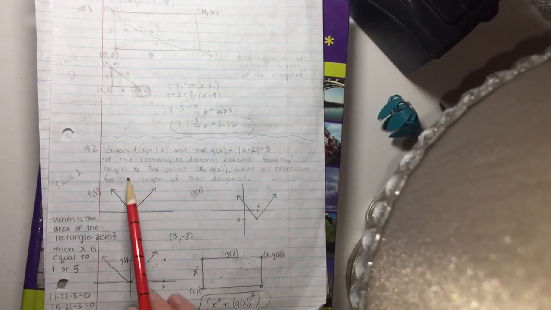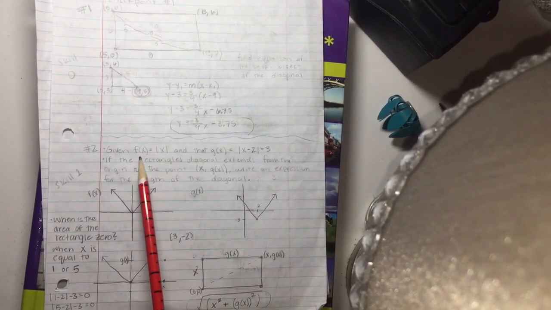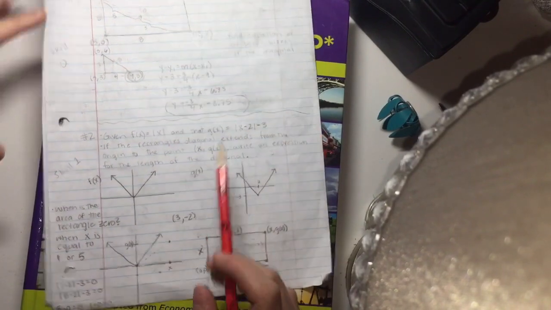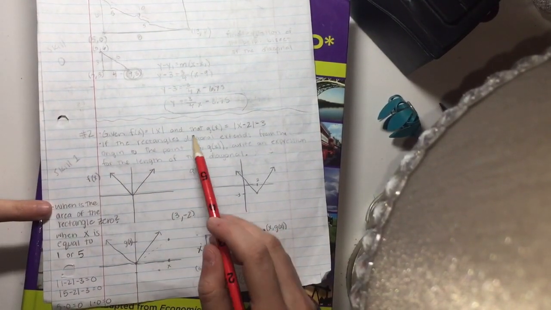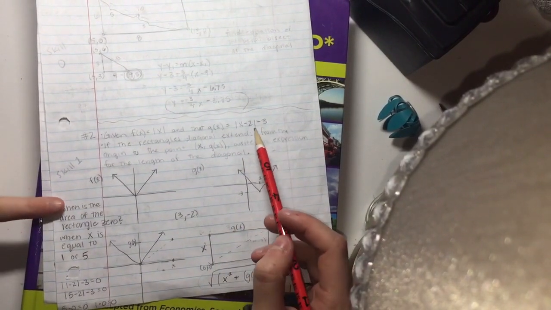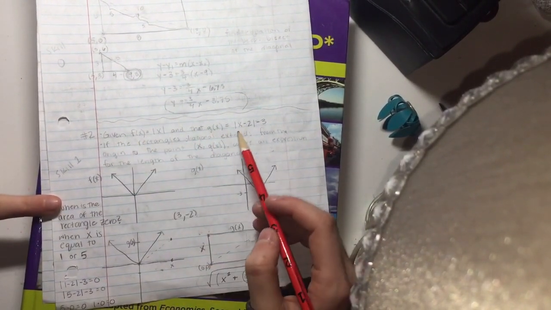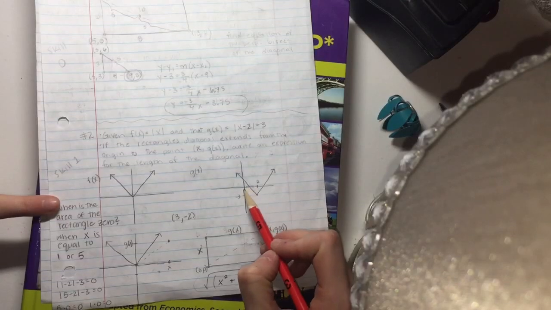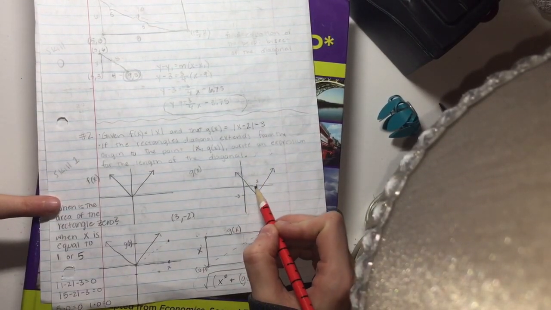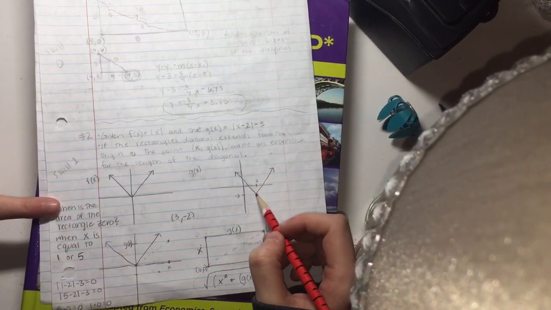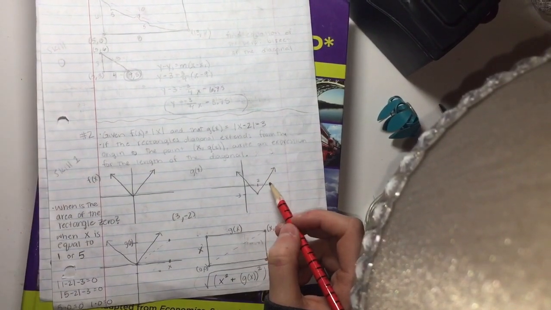Okay, skill number 1 right here. So, given f of x is equal to the absolute value of x, which is this right here, so here's my f of x graph, and that g of x, which is pretty much just a translation of f of x, which is the absolute value of x minus 2, and then minus 3. So I would go to the right 2 for the horizontal shift, and then I would go down 3, and there's my g of x.